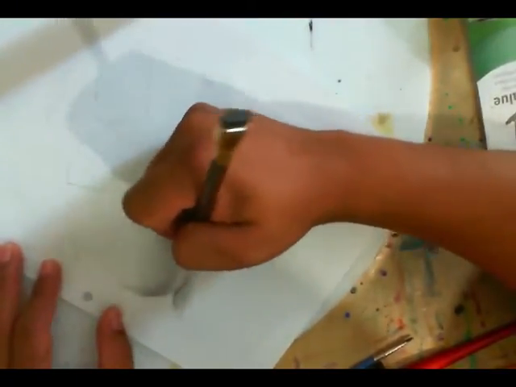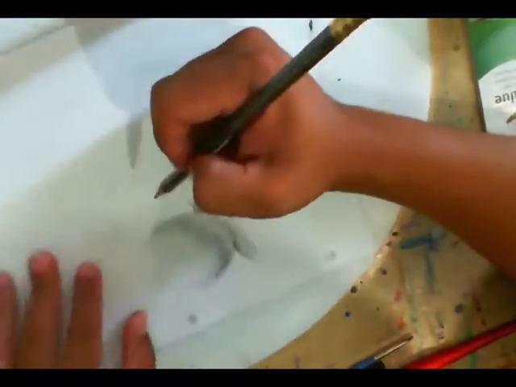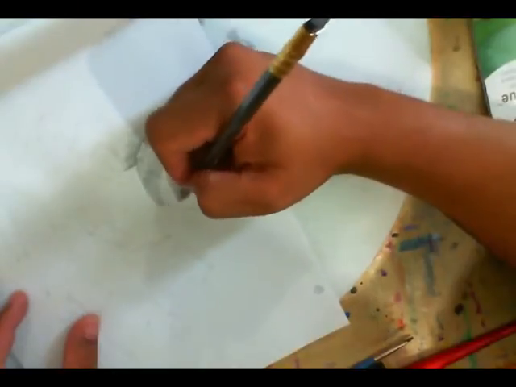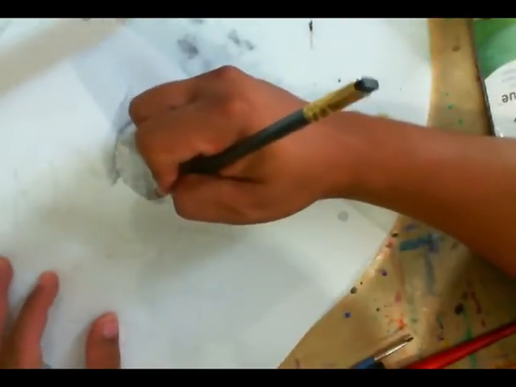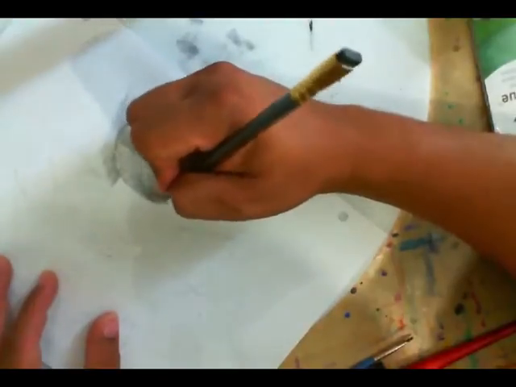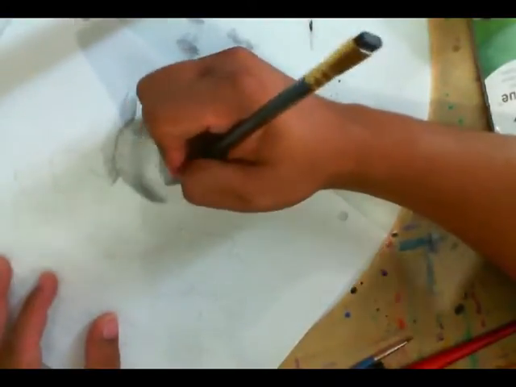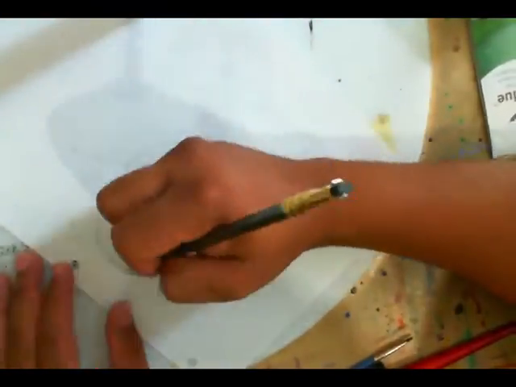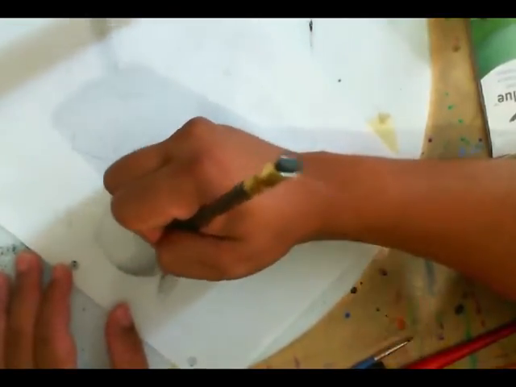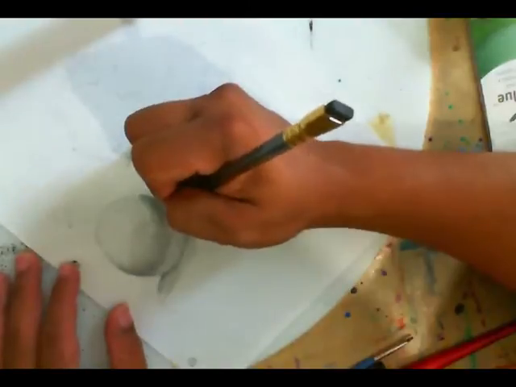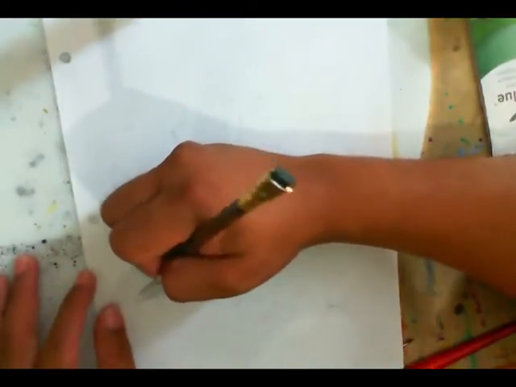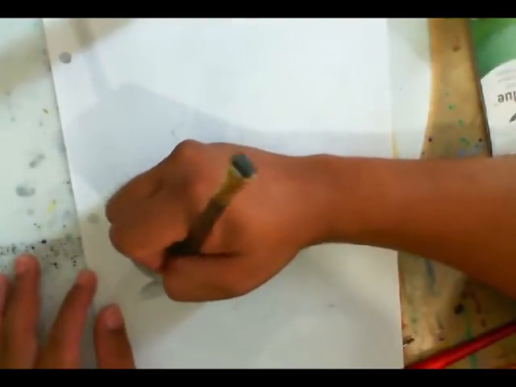So, when we talk about rendering, we want to think about our basic foundation elements. We want to think about our highlight, and our core shadow. For me, I like to simplify it. So when I have those two elements, I want to think about transition into the light, transition into the shadow, so that it mentally simplifies everything.